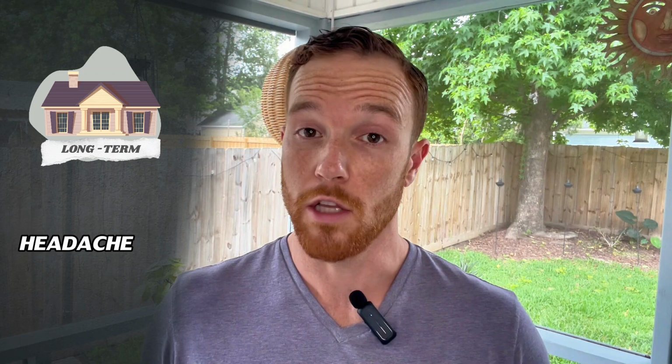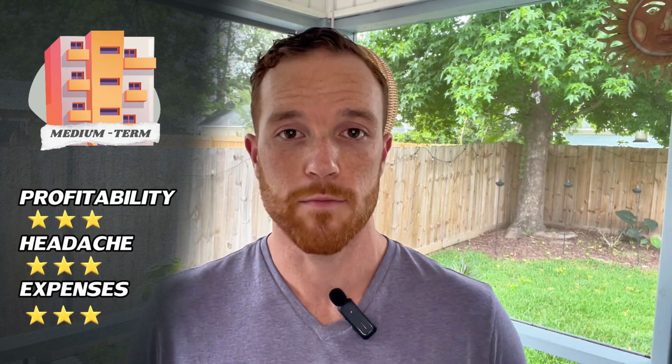A traditional, typical long-term rental is going to be low headache, low expense, and also low profitability. The reason a long-term rental doesn't have a ton of profitability, nor does it have a lot of expenses or headache, is because it's kind of a set it and forget it strategy. Once you get the tenant in there, usually the tenant's going to pay all of the utilities. So the only expenses that you have as the landlord are the mortgage payment and maybe an HOA fee, something like that.